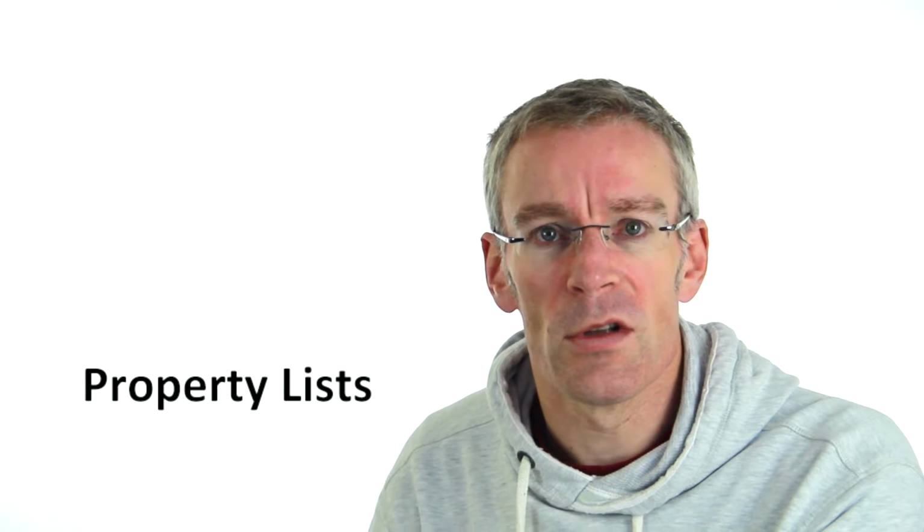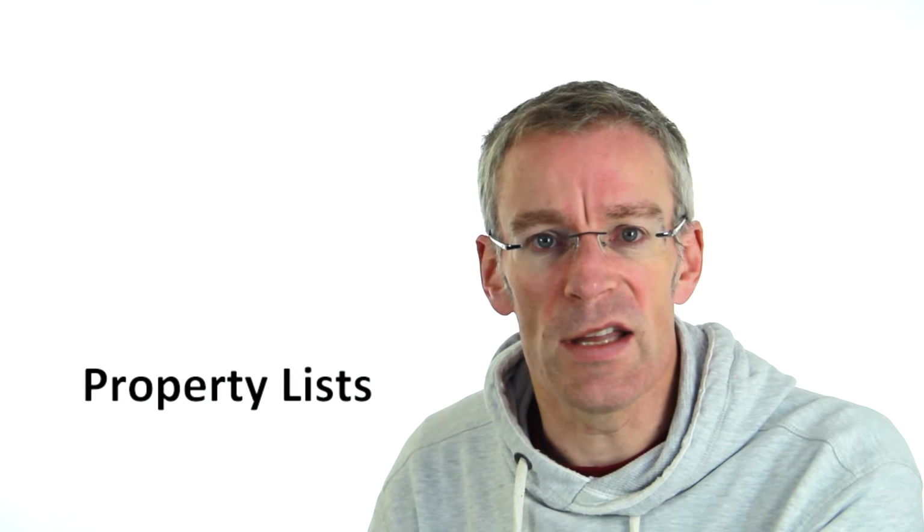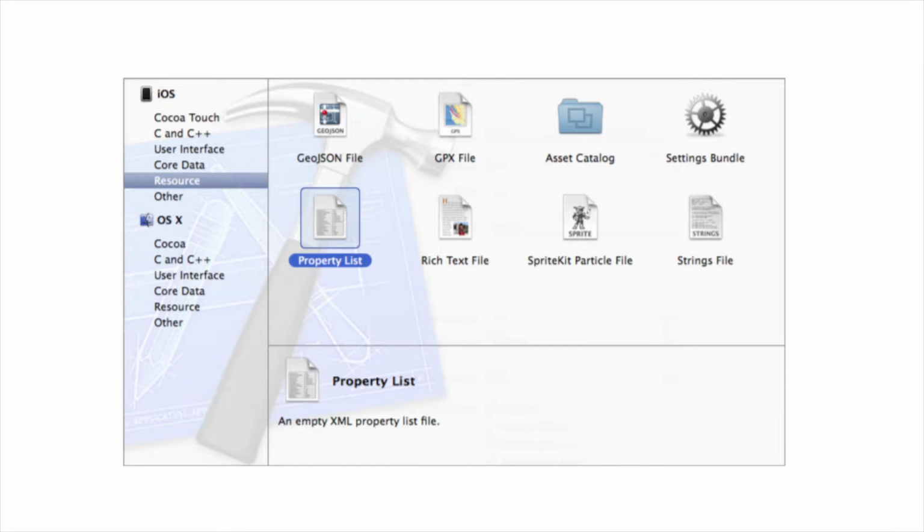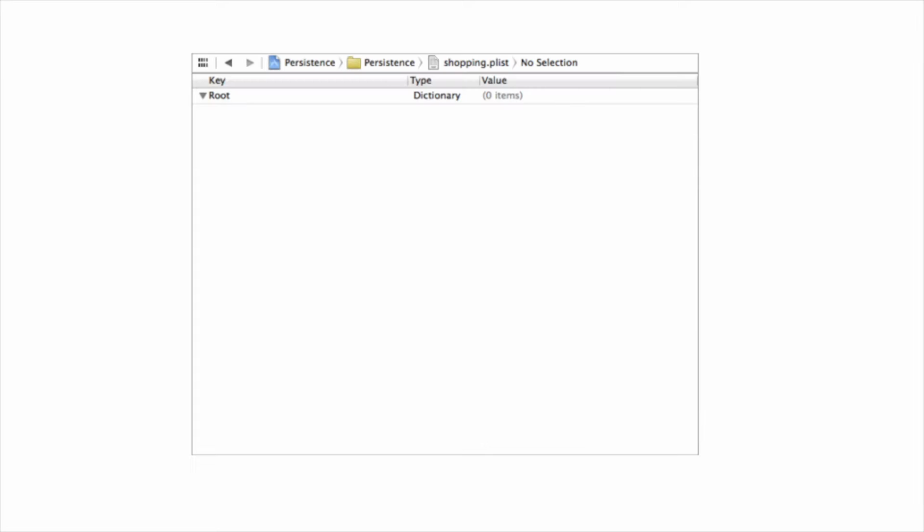The next thing we're going to talk about is something called a property list or a plist. A property list is an XML file which is structured in a way which makes it very easy for Xcode to understand it and to read it and to parse it. To create a plist, we add a new file and we choose the Resources tab, and in there you'll see the option of choosing a property list. And when you first create it, it looks a bit like this.